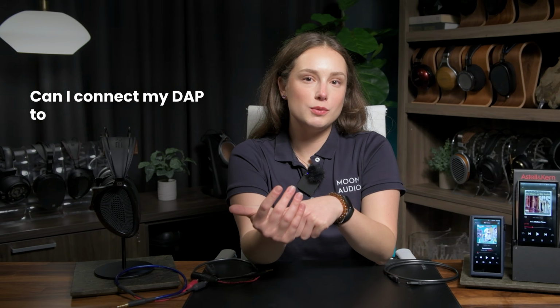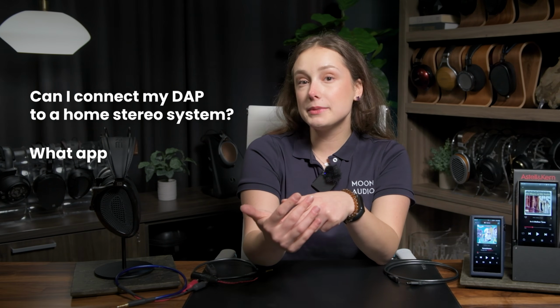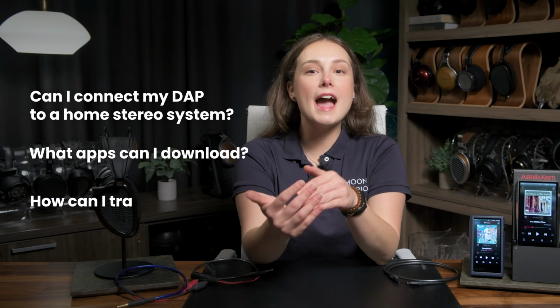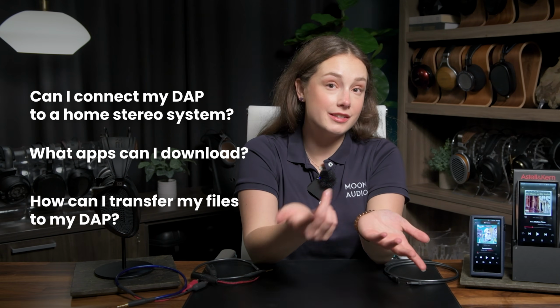Can I connect my DAP to my home stereo system? What apps can I download? And how do I actually get my music files onto this thing?